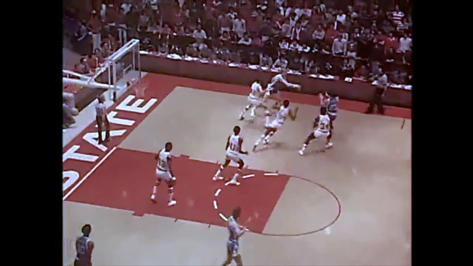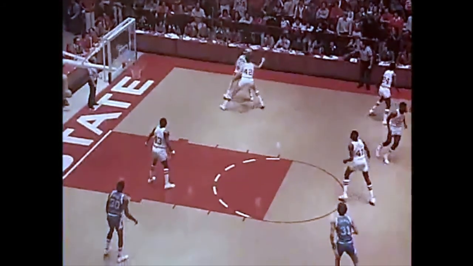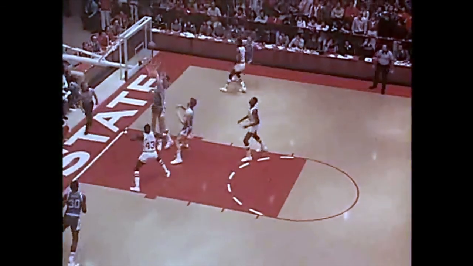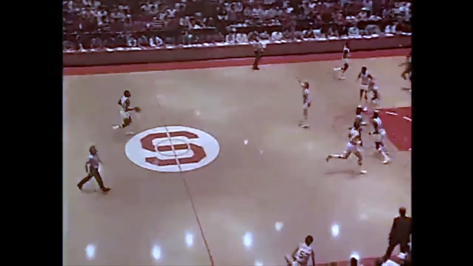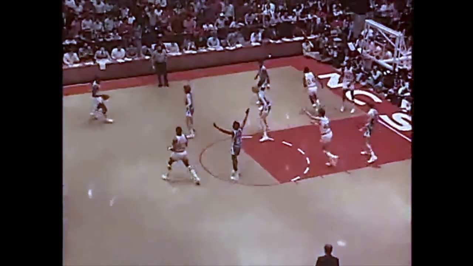Doughton drives up, back to Yoniker. Yoniker spins from his man, goes under but doesn't shoot. Now he is going to lay it up. It's good. He just kept spinning away and got a pretty easy layup out of it. 6 for Yoniker. 49-34, North Carolina leading. 12 and a half minutes to go.